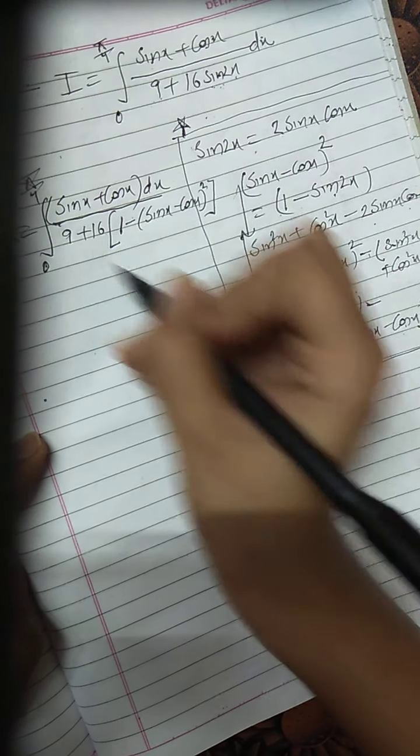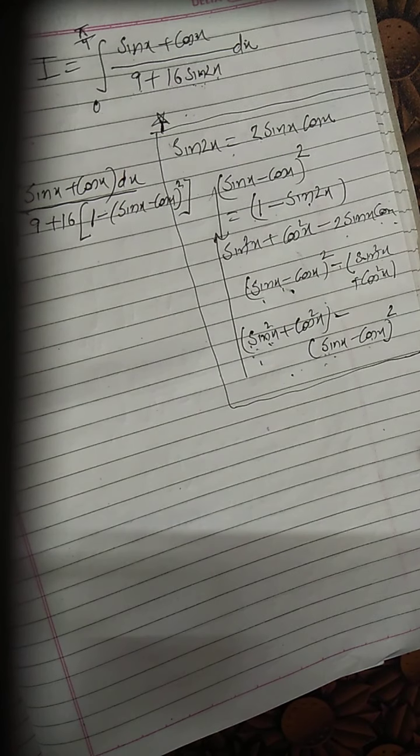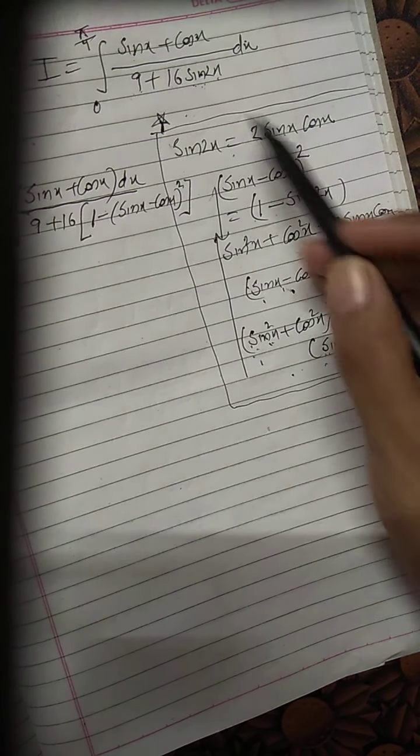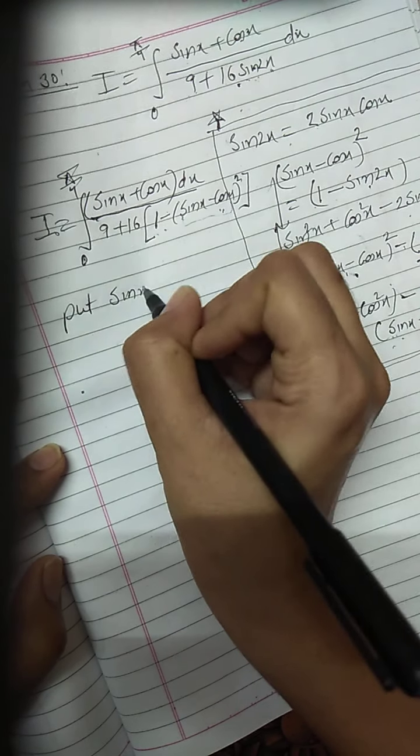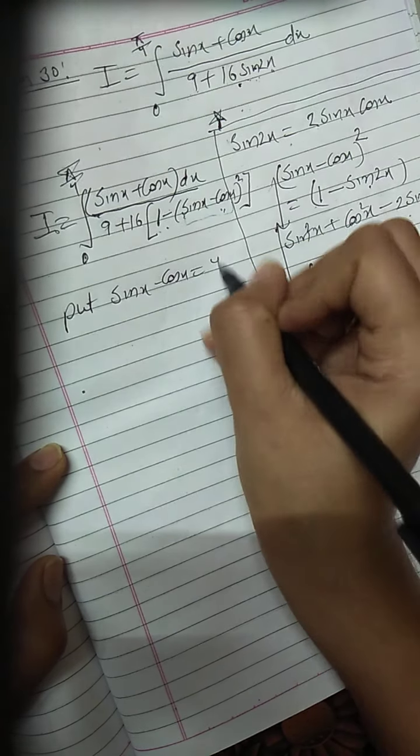Let us write dx in the numerator itself. So this sin 2x I have written this way, and now this sin x minus cos x we will put as y, which implies cos x plus sin x dx becomes dy. And now this will become dy upon 9 plus 16 times 1 minus y square, and we will change the limits also.